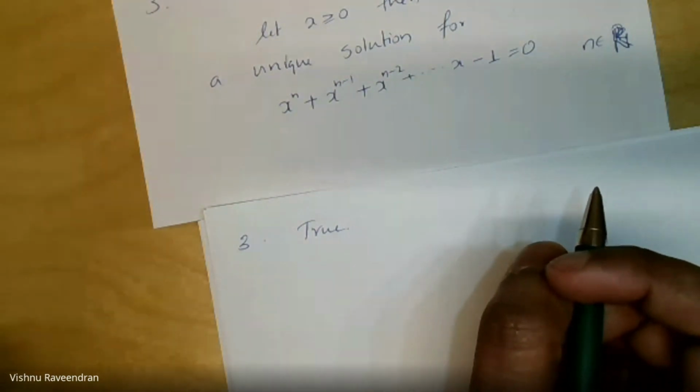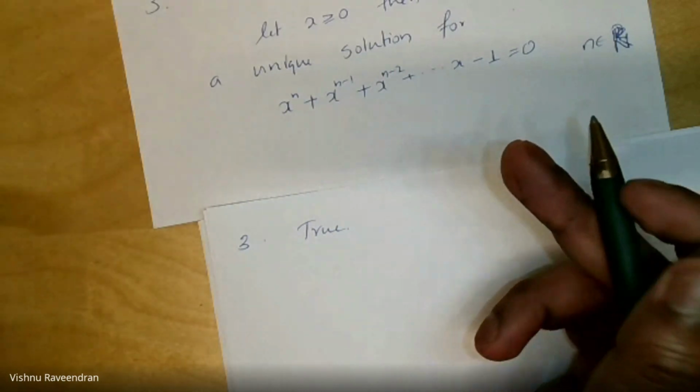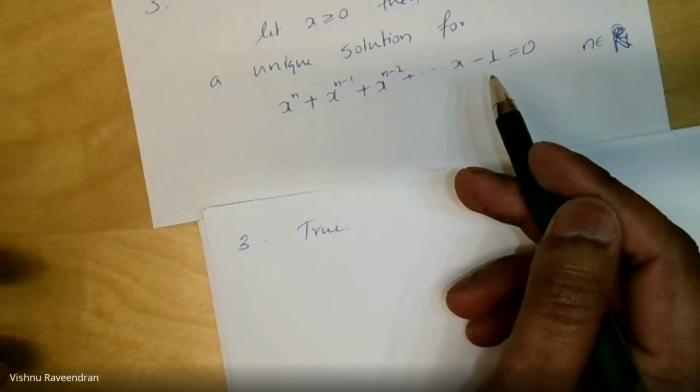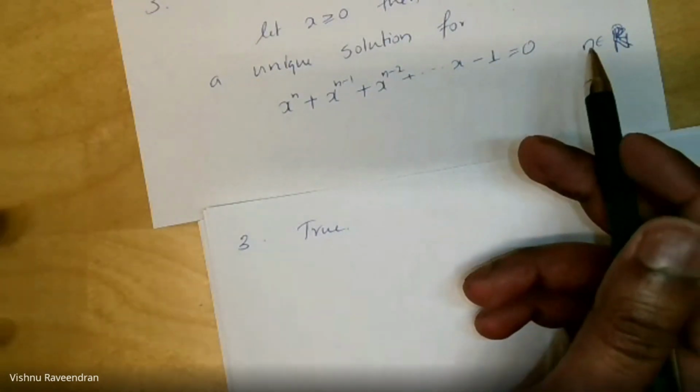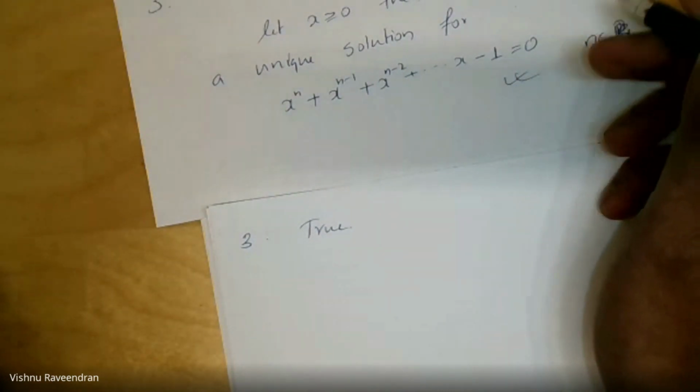But can you give some other explanation? That will work, but you can do it in some other way also. You can give many ways, but can you do this by the intermediate value theorem?